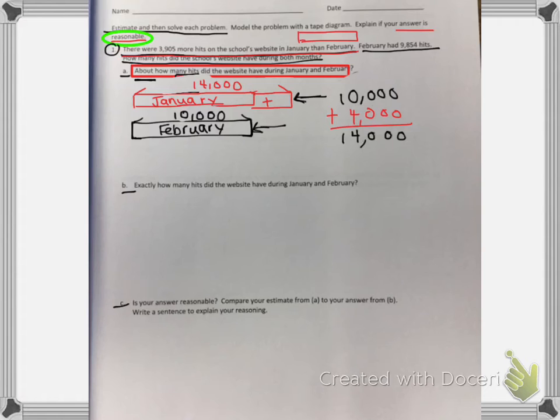So now they want us to find about how many hits the website had during January and February. Now we can add 14,000 and 10,000. So, let's do it. Perfect. We have 0, 0, 0, 4, and 2. So we have 24,000 hits during that time.